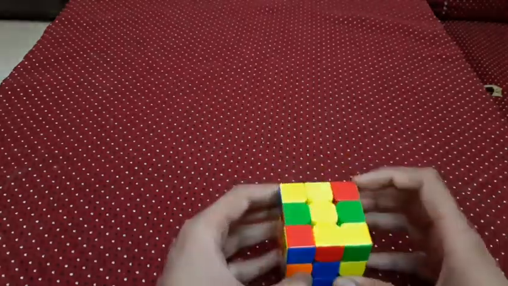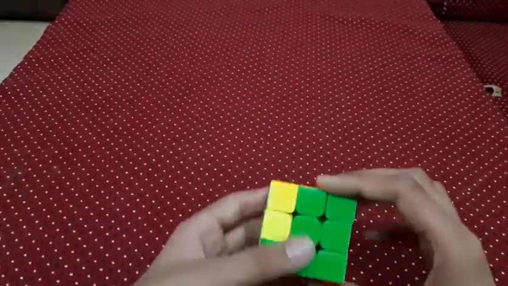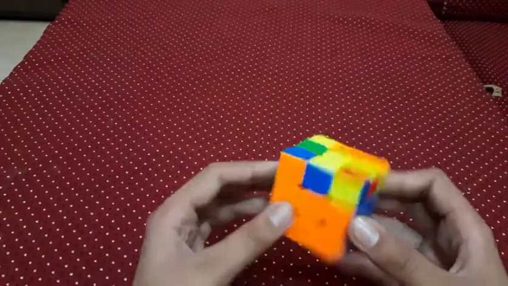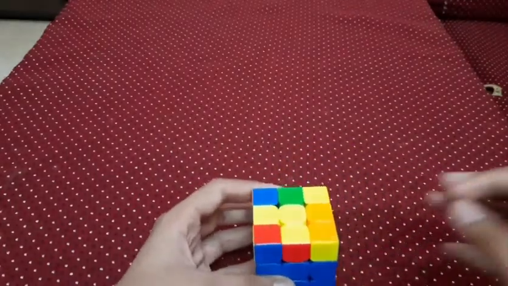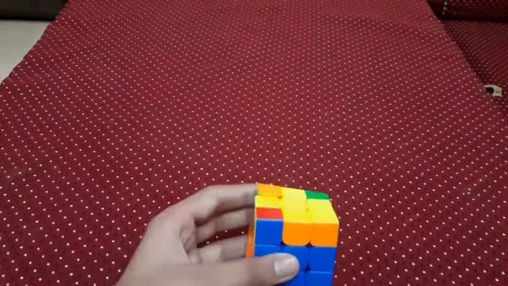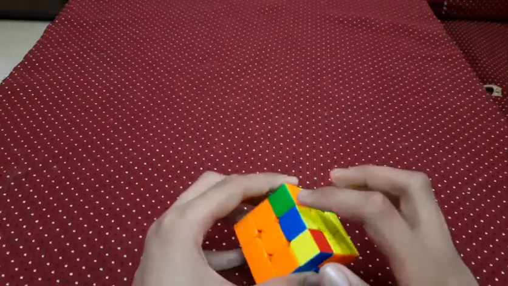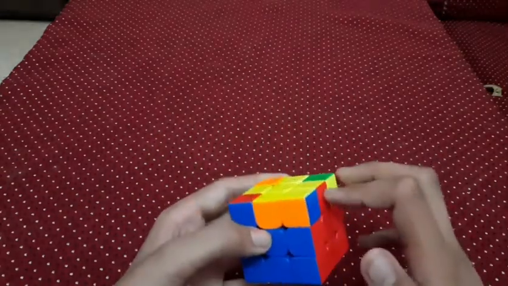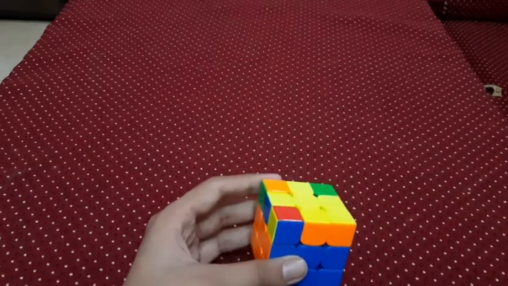The third step being solving the whole second layer like this. As you can see, the second layer is completely solved. Let's move on to the fourth step, and the fourth step is a yellow cross on the top, just like this. As you can see, I have a yellow cross on the top, but I don't have these edges solved. We will solve it in the next step, that is the fifth step.